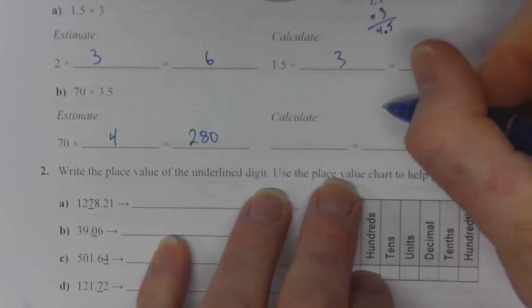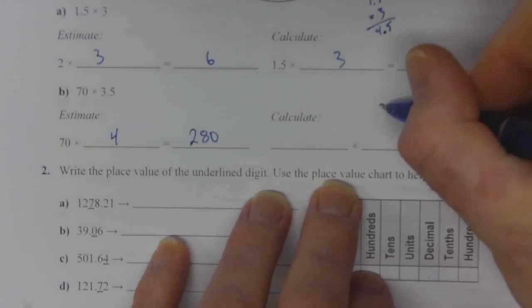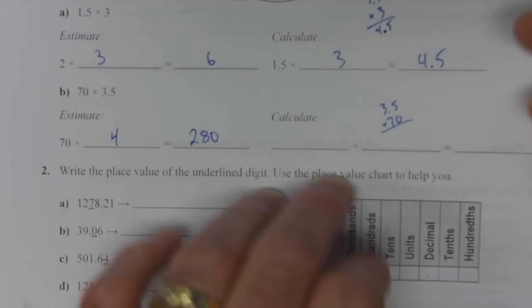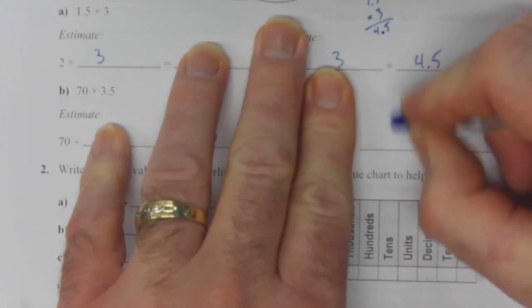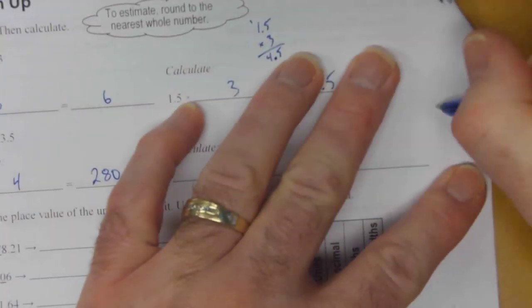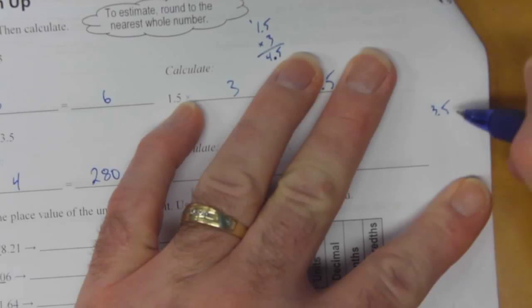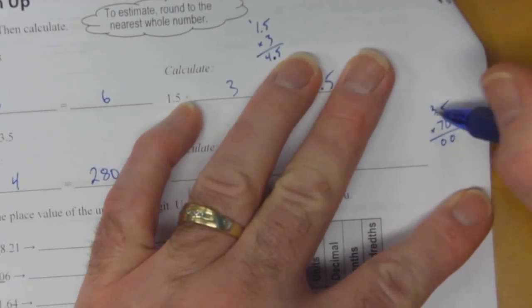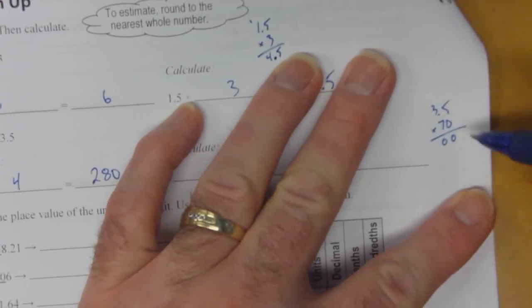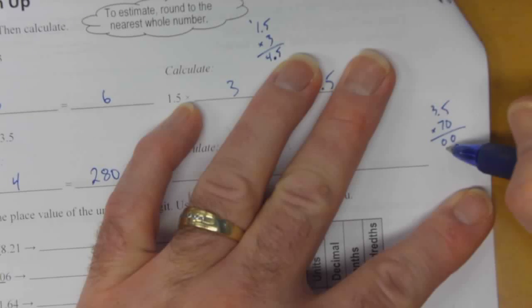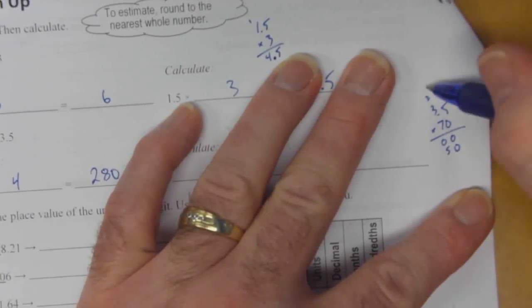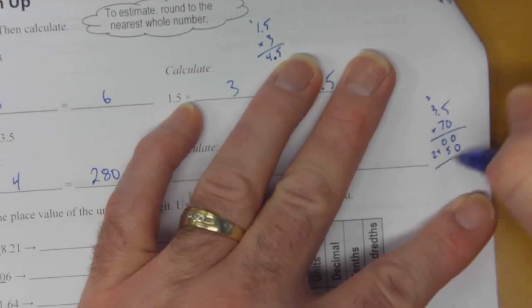Again, let's do 3.5 times 70. Actually, I'm going to do this over on the side where there's a little bit more room to work. 3.5 times 70. Well, 0, 0, that's the easy one. Second number always starts with a 0. 7 times 5 is 35. Carry the 3. 7 times 3 is 21. Plus the 3 is 24.